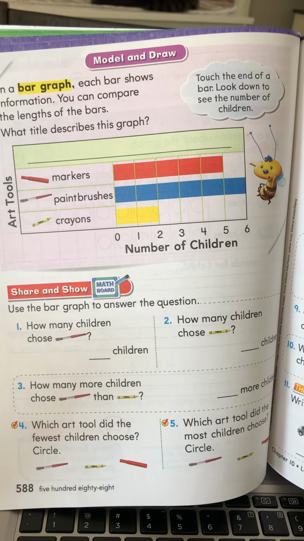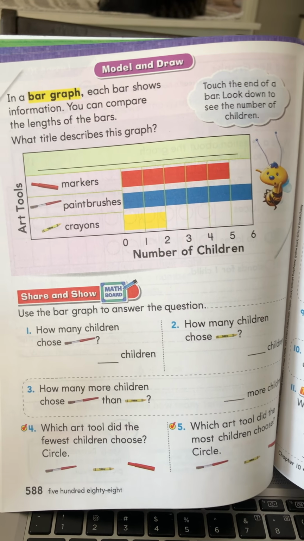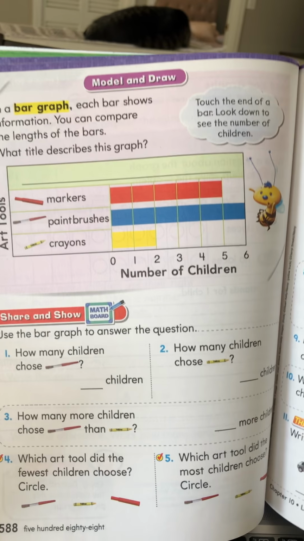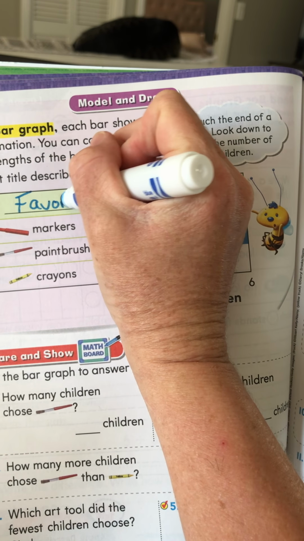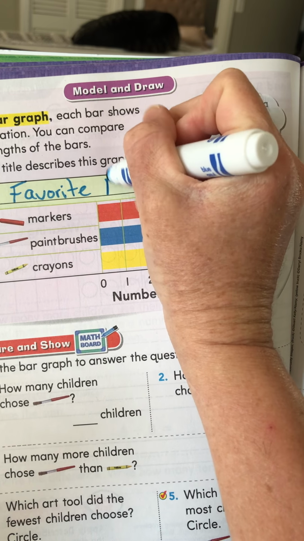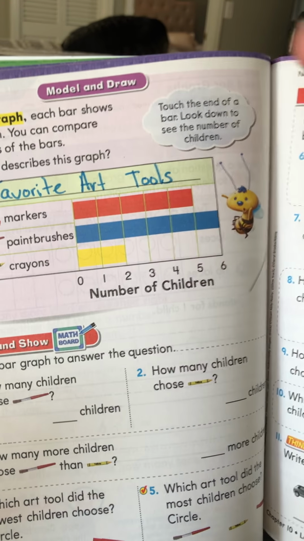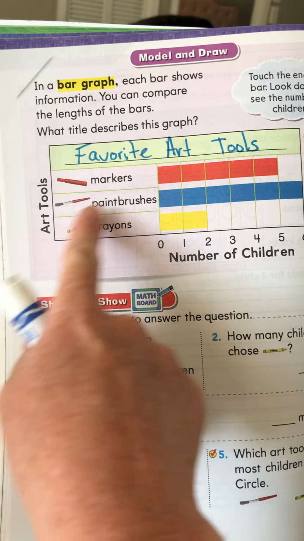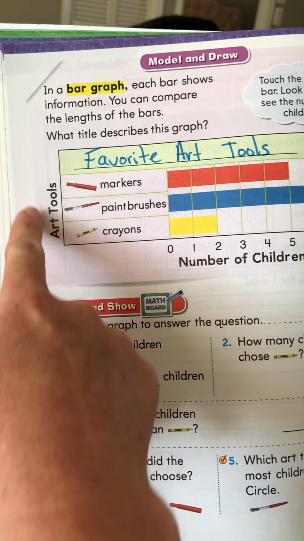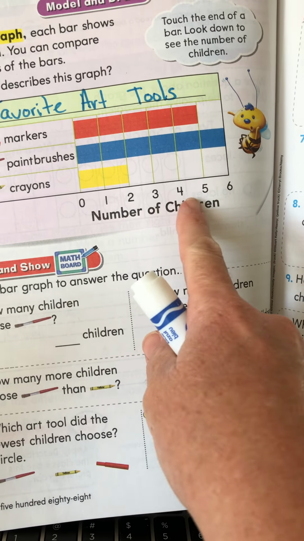We'll just go ahead and say that, favorite art tools. Okay, so there's our title, and then these are our tools, our art tools. Then down at the bottom it says number of children.